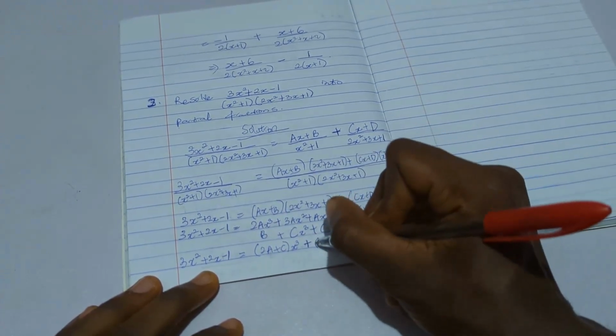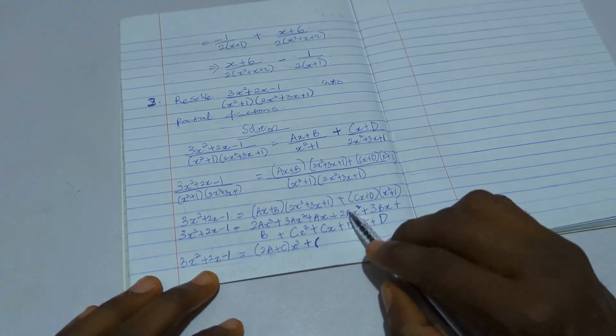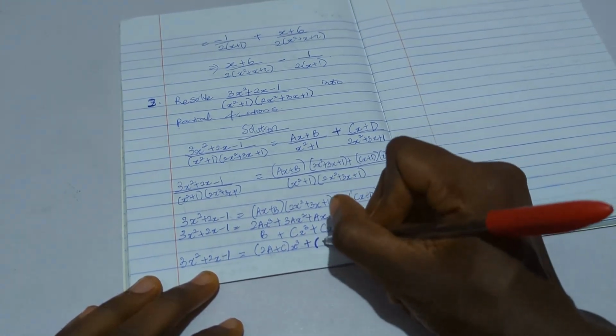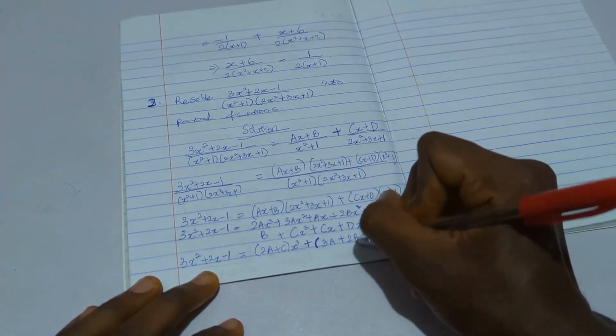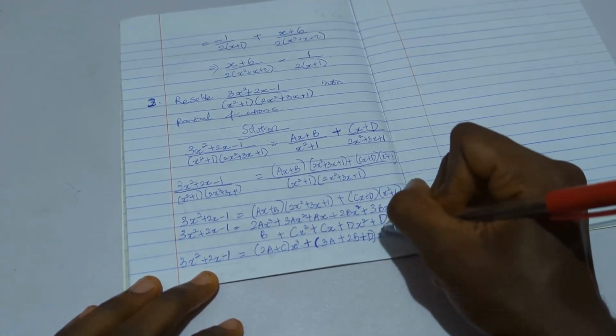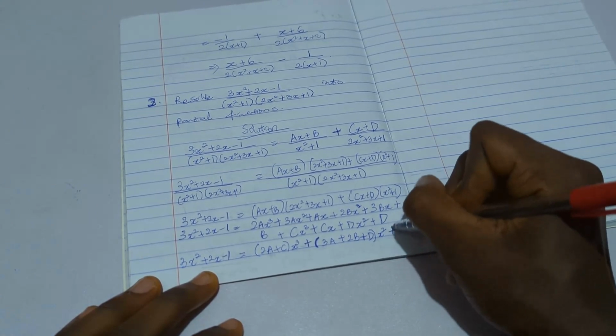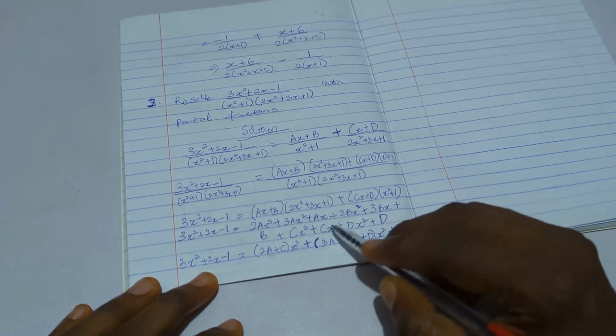So for x squared, now what are the ones we have? I have 3ax squared, I have b, and I have d. So I have 3a plus 2b, and I have d. So those are the ones with x squared. Plus, now what else do I have? I need the ones for x. So I have ax, I have 3b, I have cx.